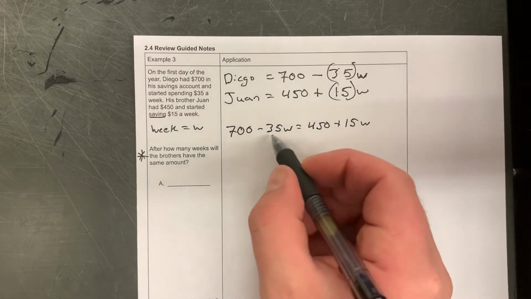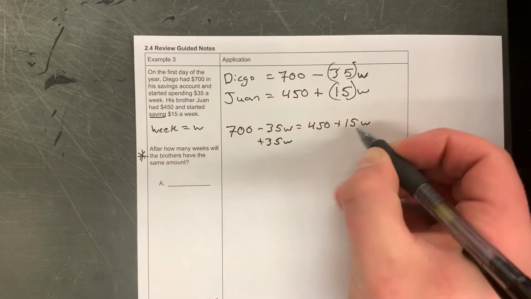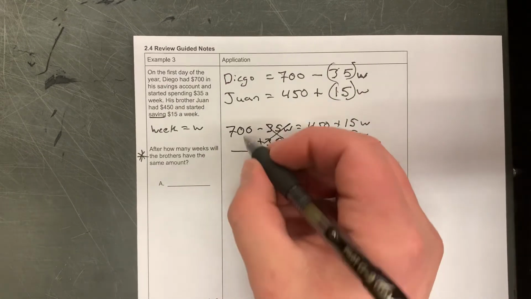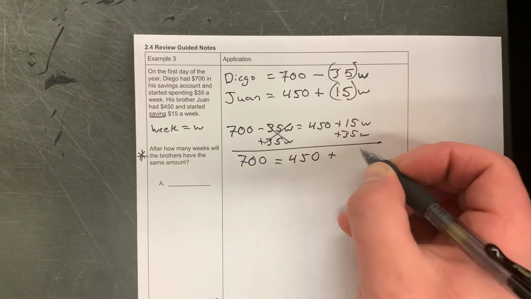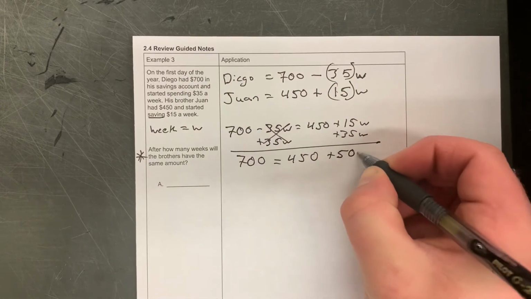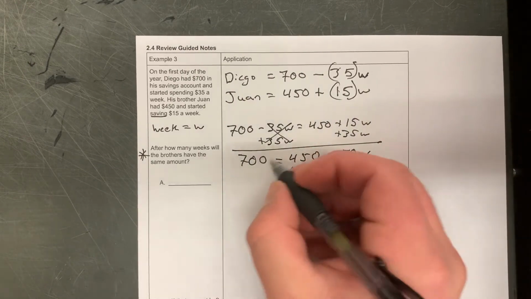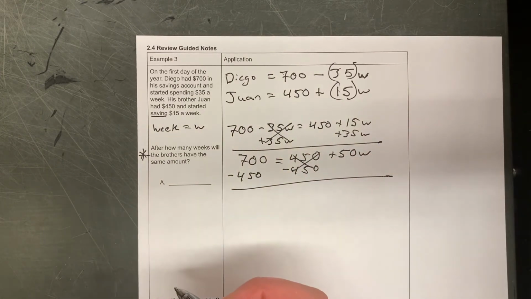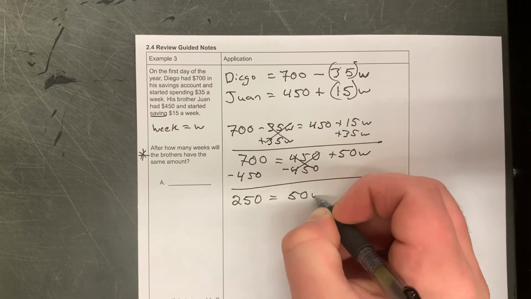I don't want to deal with negative variables, so I'm going to add 35W instead. These cancel out. I'm left with 700 on this side equals 450 plus 15 and 35 give me 50W. I need to take away the 450 from this side so I can isolate my variable. If I take it away from that side, I need to take away from this side. 700, take away 450 gives me 250, which is equal to 50W.